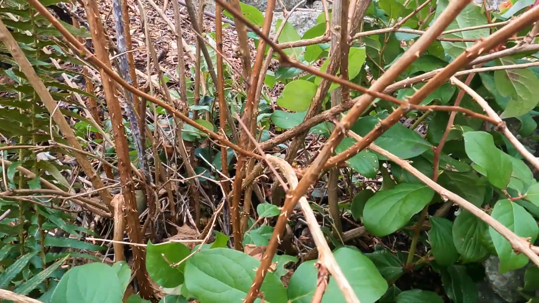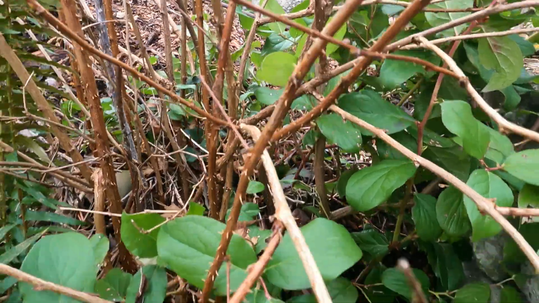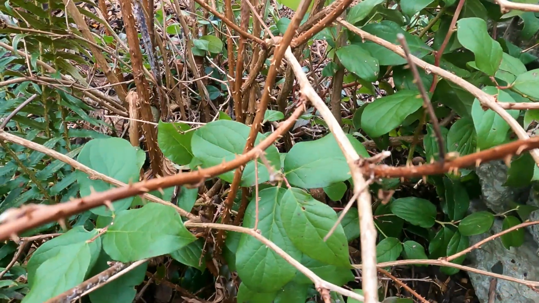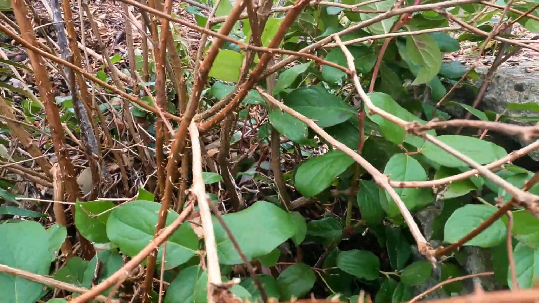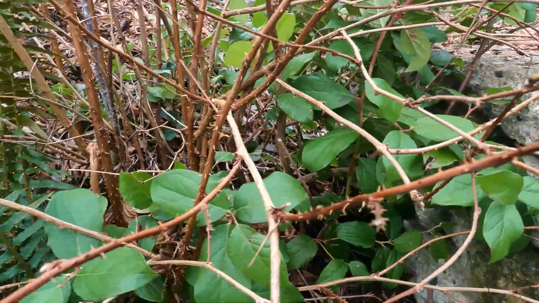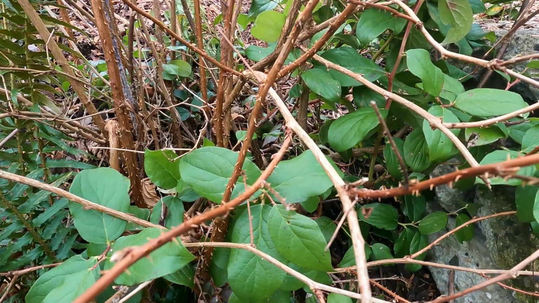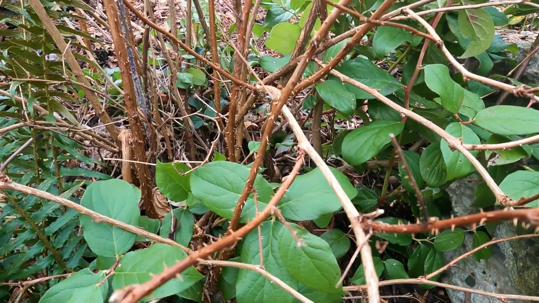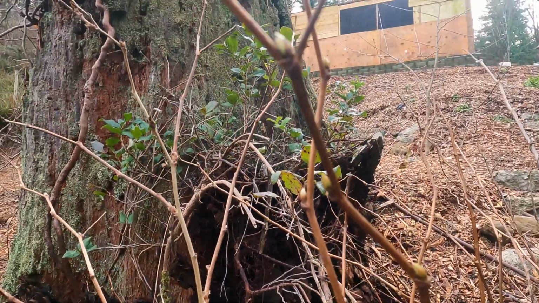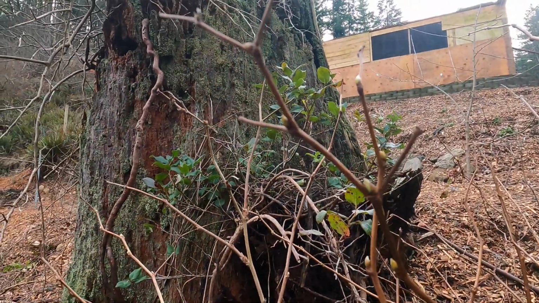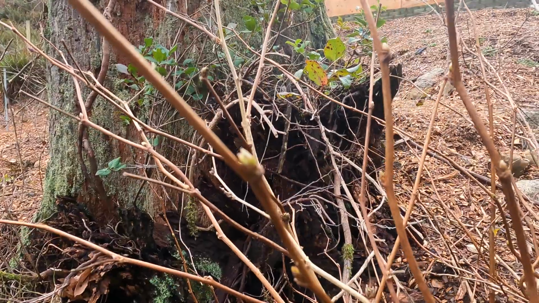Another plant that could be confused with the BaldHip rose is the salmonberry, because the salmonberry also has similar thorns, but the salmonberry has an orangish stem, whereas the BaldHip rose has a green or red stem. Also, the salmonberry has different leaf buds. The rose has smaller reddish pink or green buds.